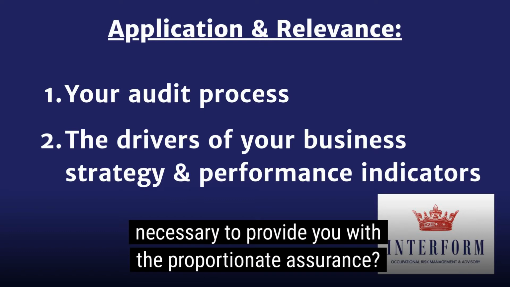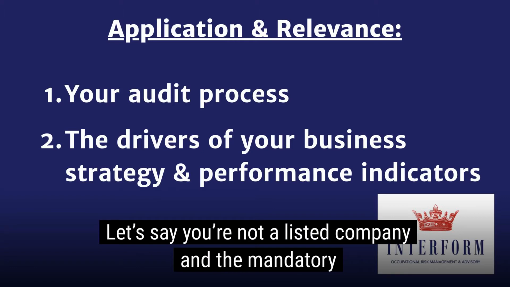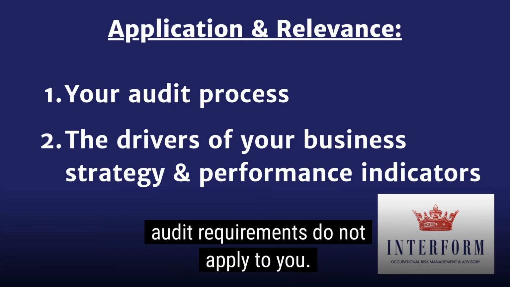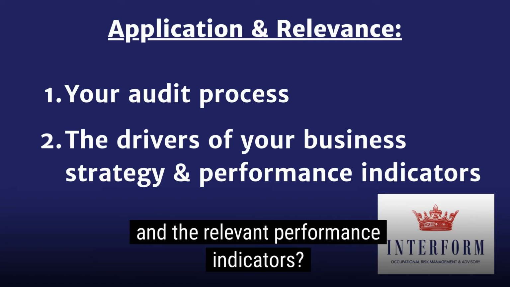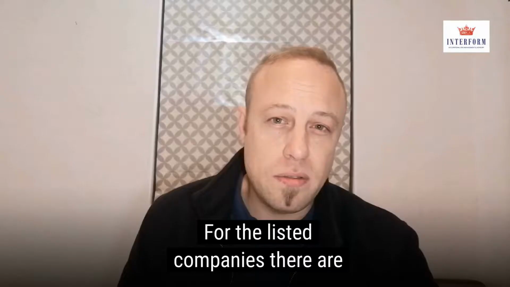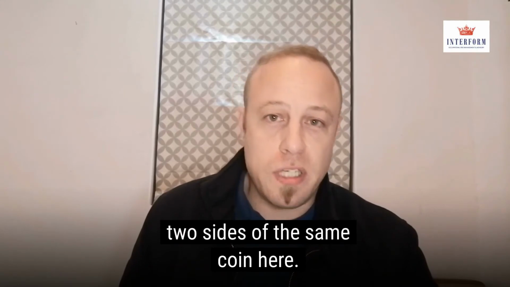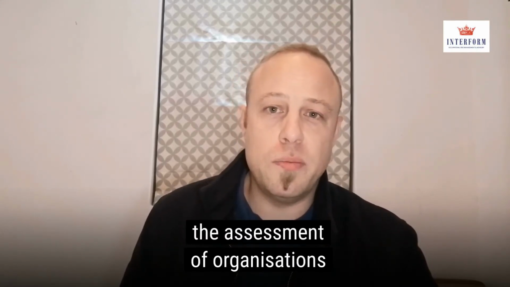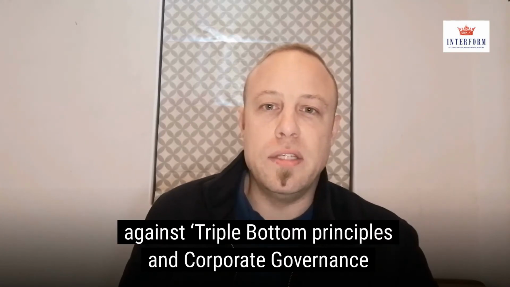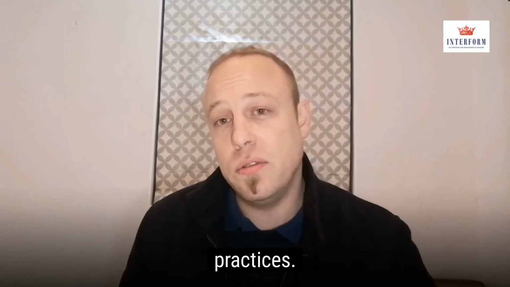Number two, let's say you're not a listed company and the mandatory audit requirements do not apply to you. What are the drivers that determine your business strategy and the relevant performance indicators? For the listed companies, there are two sides of the same coin here. There are several drivers for the assessment of organizations against triple bottom line principles and corporate governance practices.